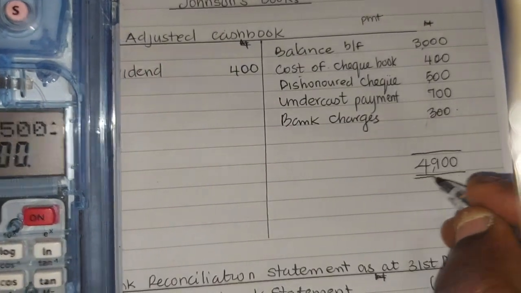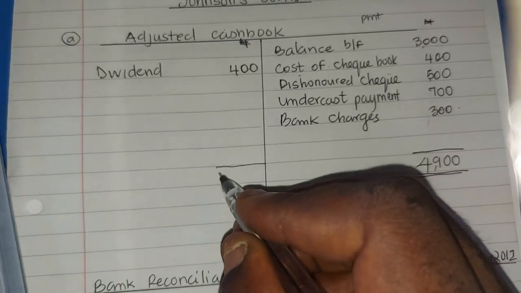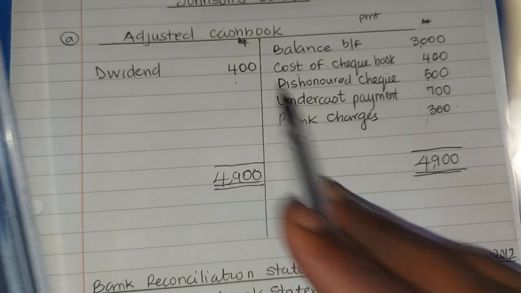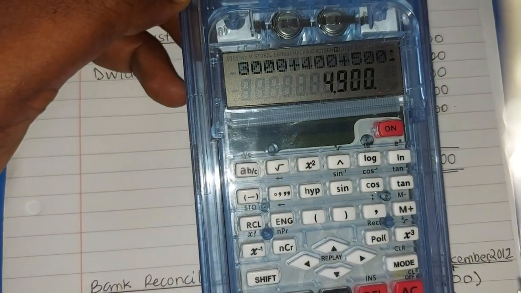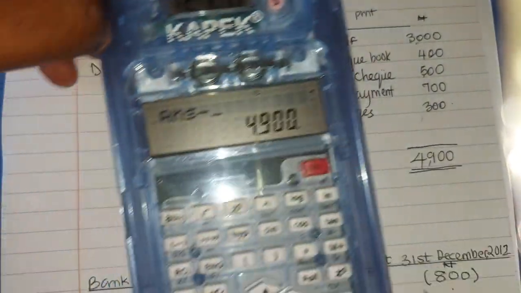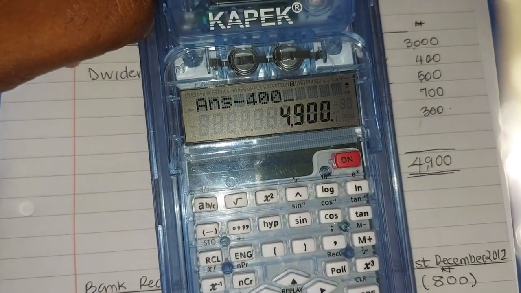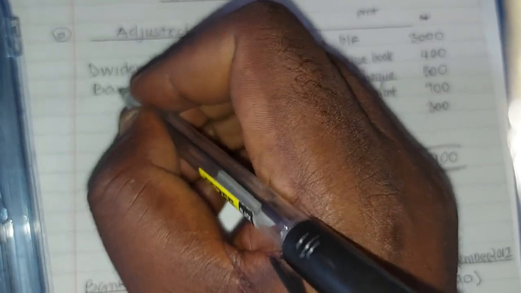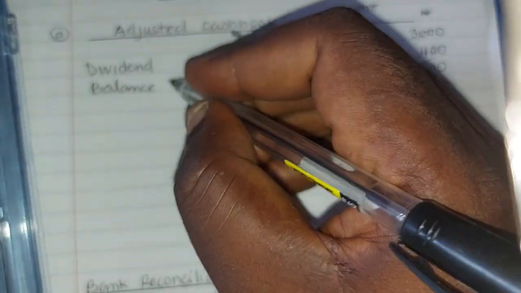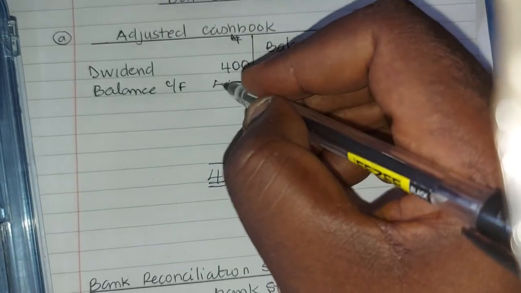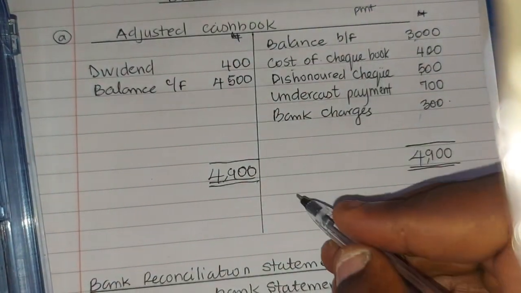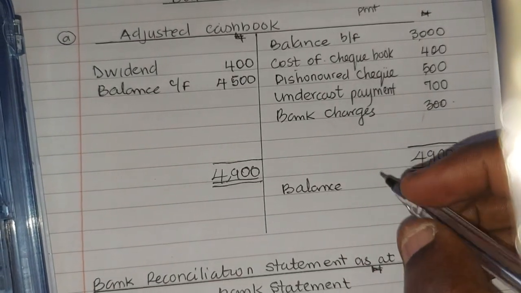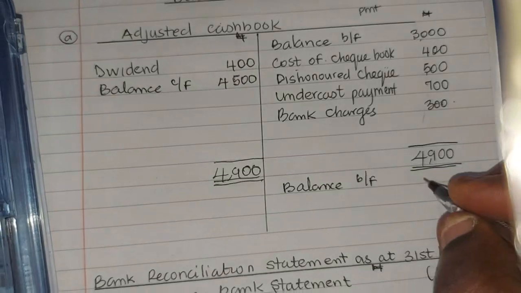On this side, you write the total 4,900 naira. Then, of course, the balance falls on this side. Then you say answer minus 400 minus 4,455. So we have a balance carried forward of 4,005. Then you bring down the balance here, balance brought forward of 45.